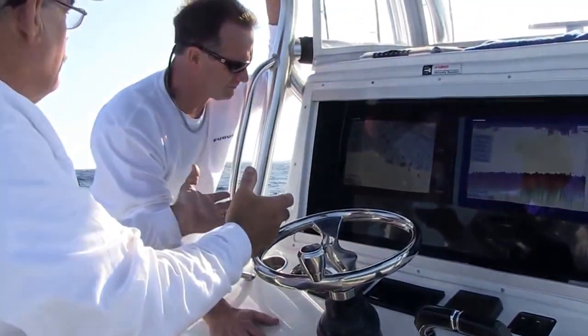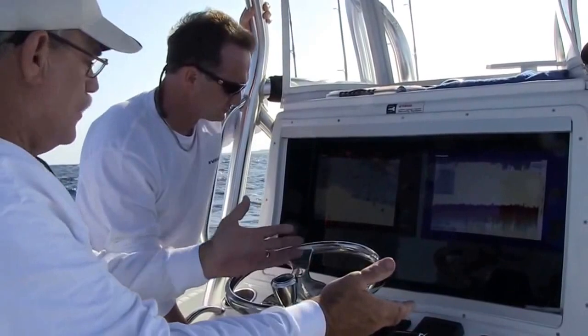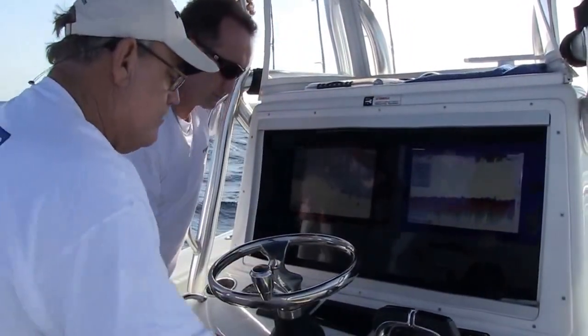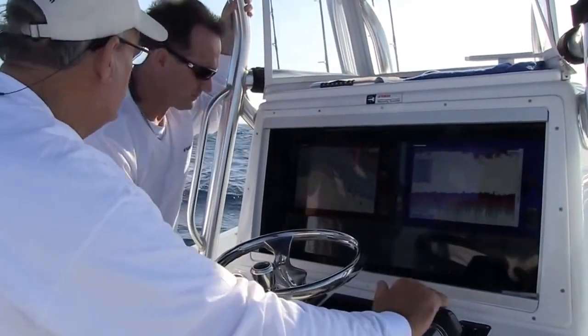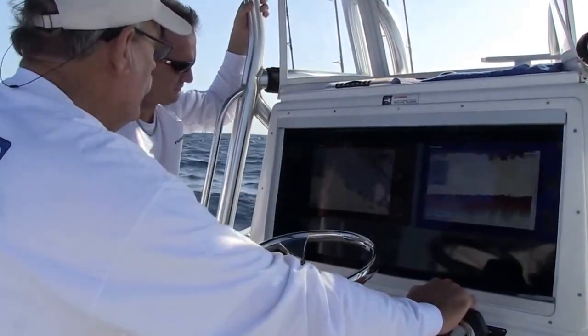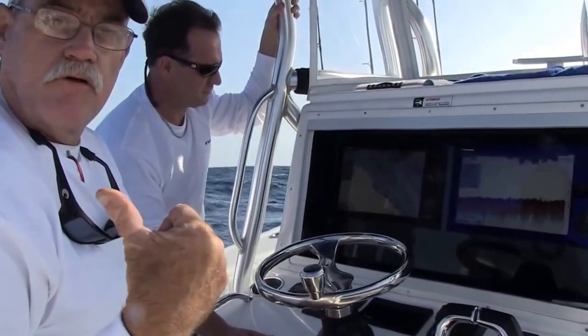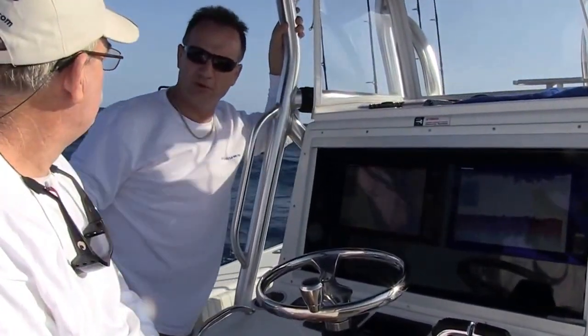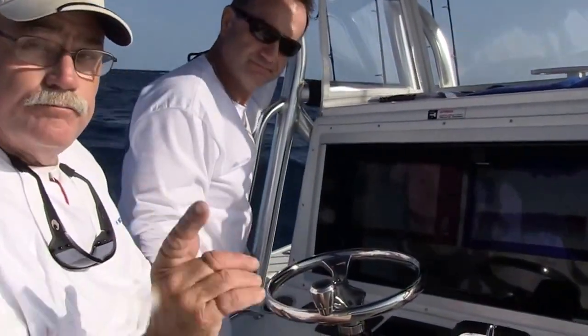Absolutely. Take it one step further, SAFE Helm autopilot. All I've got to do is put it in auto, go nav. It's going to take me to my waypoint, put it in gear, and it will actually turn me around and take me right to the spot. Yeah, once we hit the point, back it down, and we'll drift right over your points where you want to go. There you go, folks.